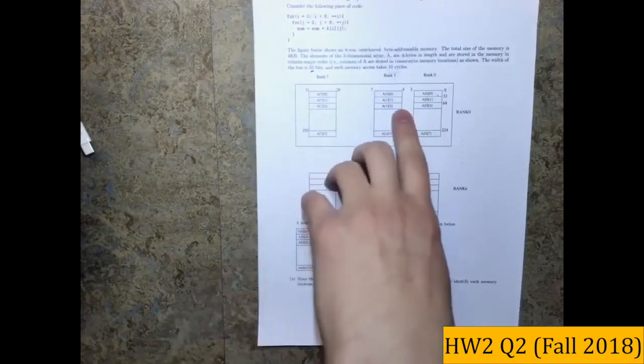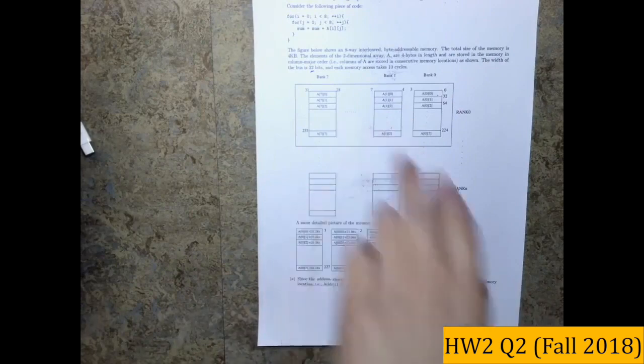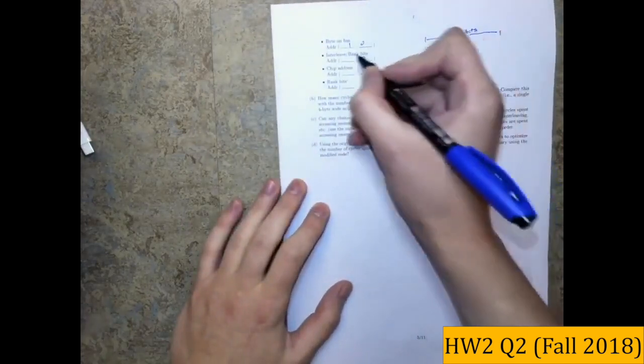That means the first thing that needs to come after the byte address should be the bank address, right? So we know it is 3 bits, and it should come after the byte address. So it will be from 2 to 4. It's the bank address. Is that clear?